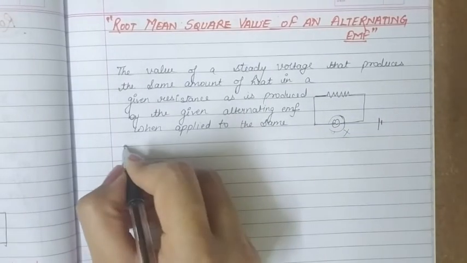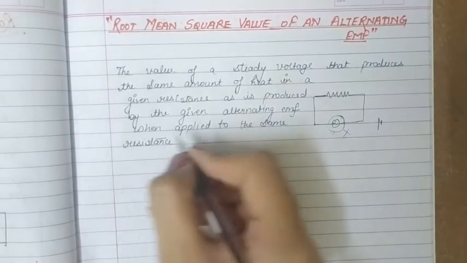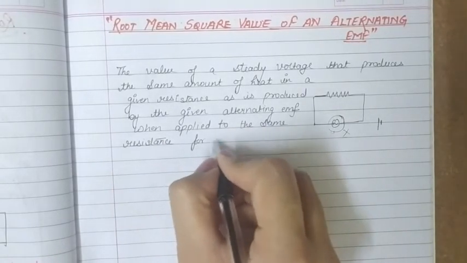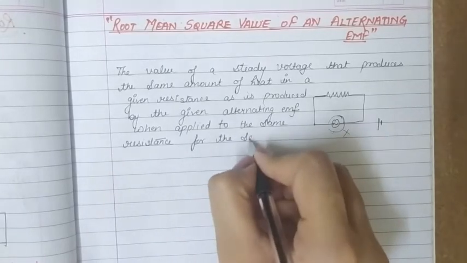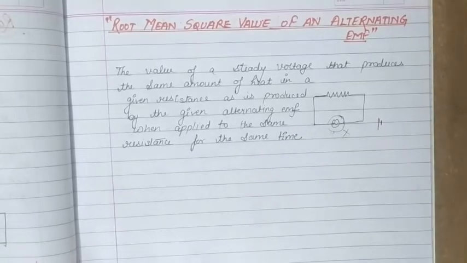This is the important thing, that the resistance and time should be the same. That value is called the RMS value of an alternating EMF.